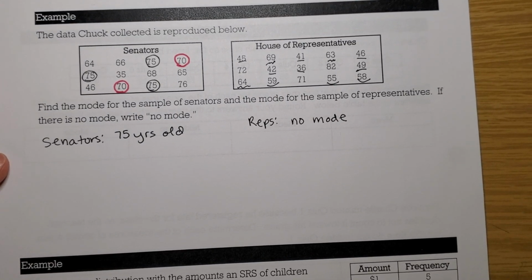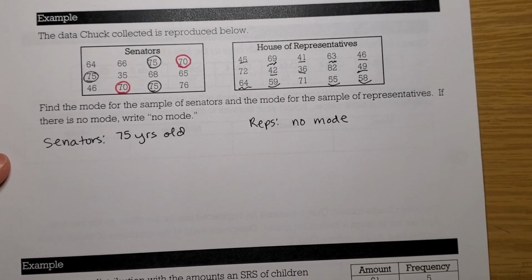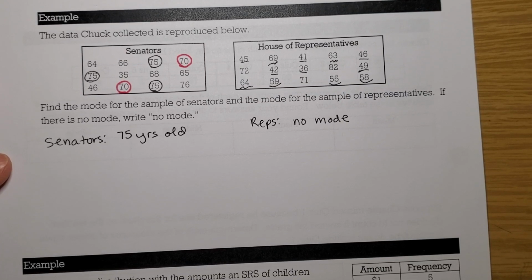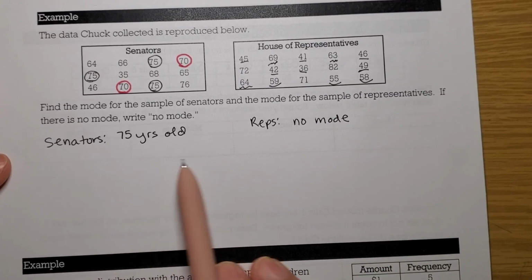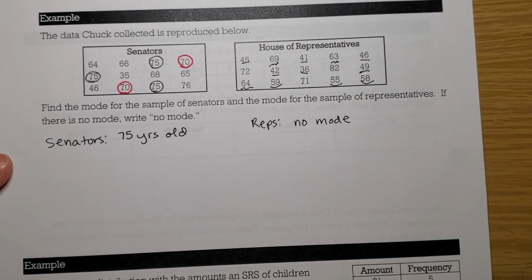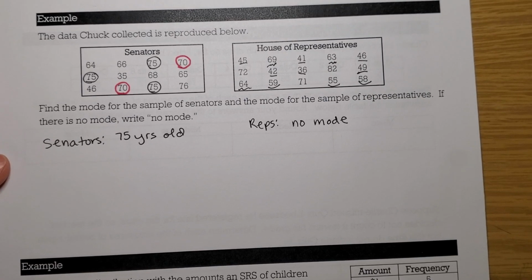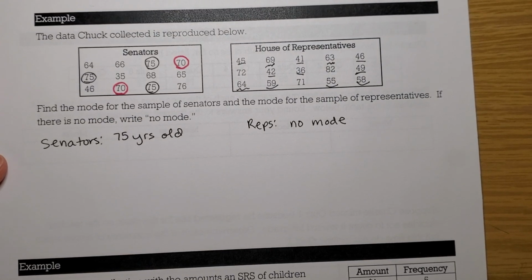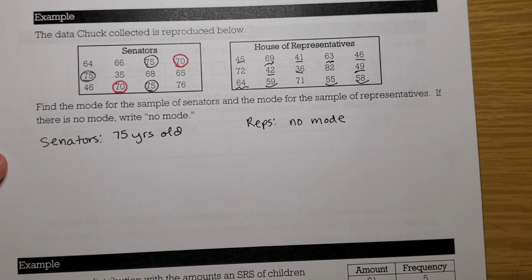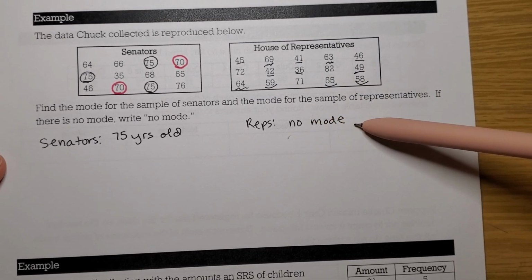So one of the downsides to the mode is if I wanted to compare the average ages of the senators with the House of Representative members from these samples, I have an average for senators using the mode, but I don't for the House of Representatives. Now, if there is no mode, you don't want to say 0. Because if I saw that, that would mean the average age of a member of the House of Representatives is 0. And that's silly, right? They're not 0 years old. So if there's no mode, you just write no mode.